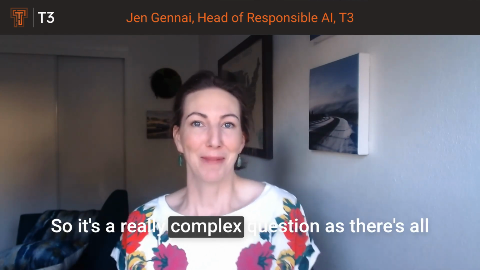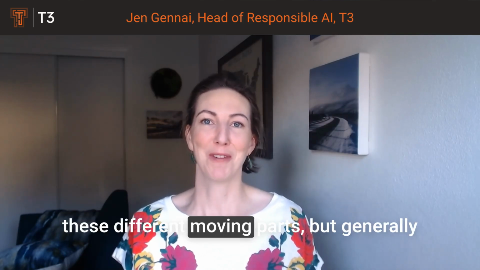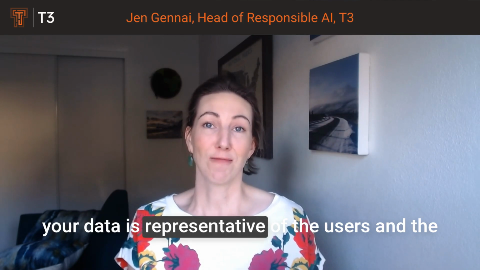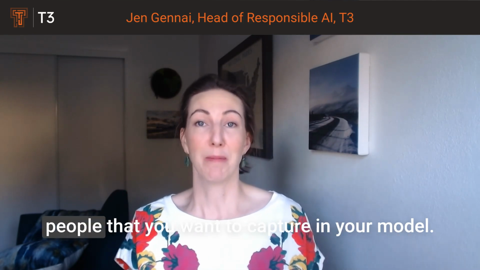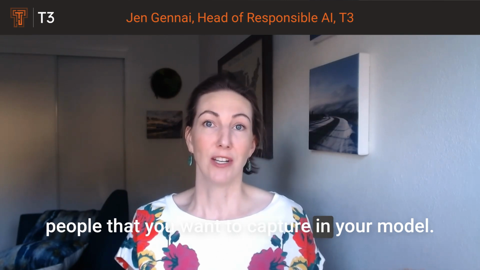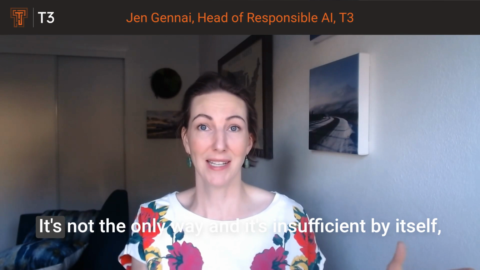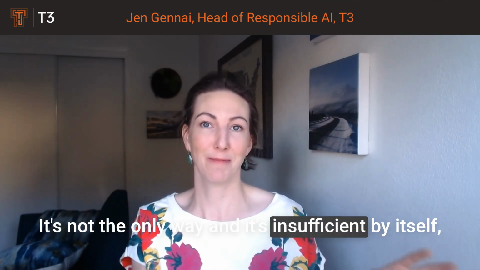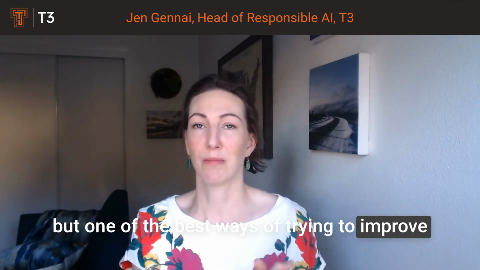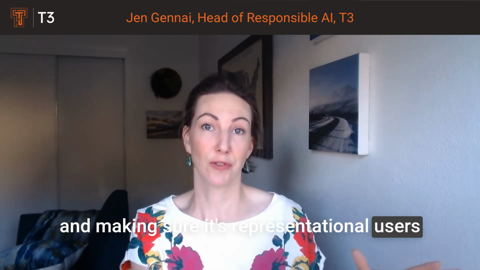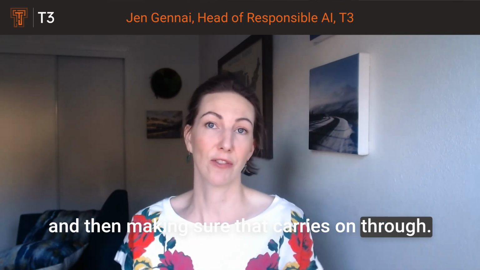So it's a really complex question as there are all these different moving parts, but generally, starting at the data, it's about ensuring that your data is representative of the users and the people that you want to capture in your model. So spending a lot of time analyzing the data is one of the best ways. It's not the only way and it's insufficient by itself, but one of the best ways of trying to improve your fairness metrics is looking at your data and making sure it's representative of users, and then making sure that carries on through the model.